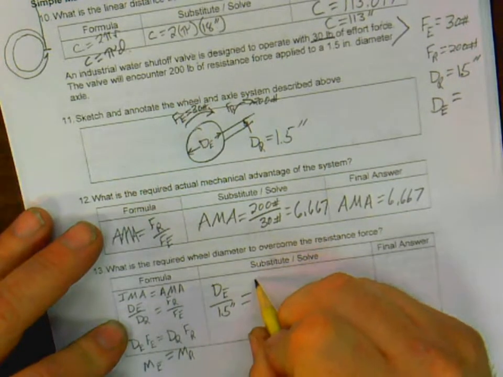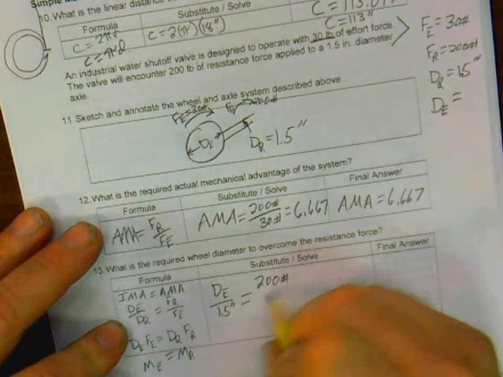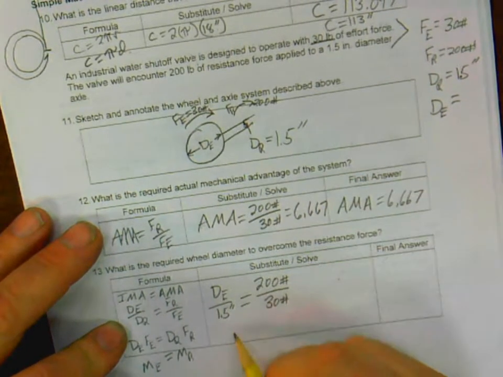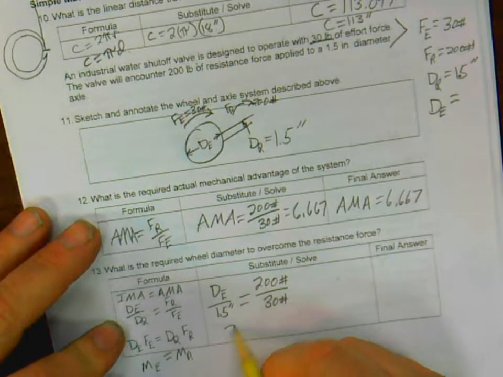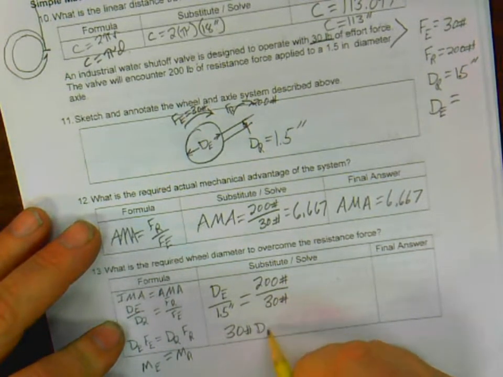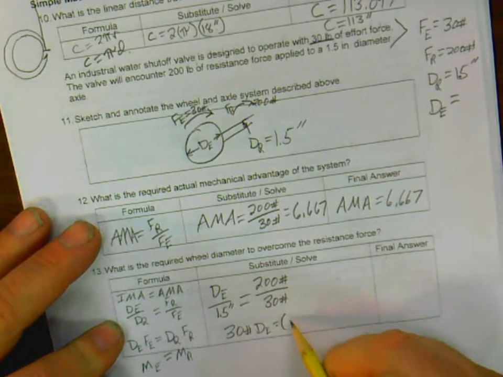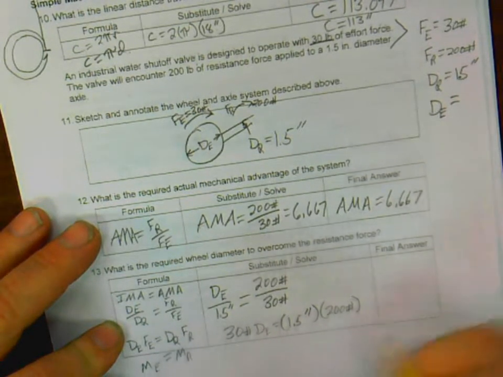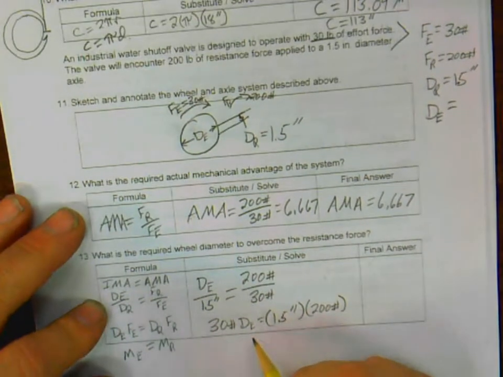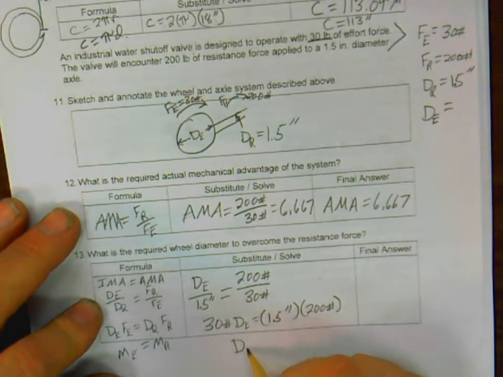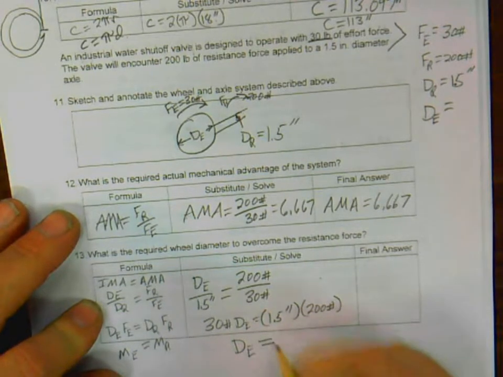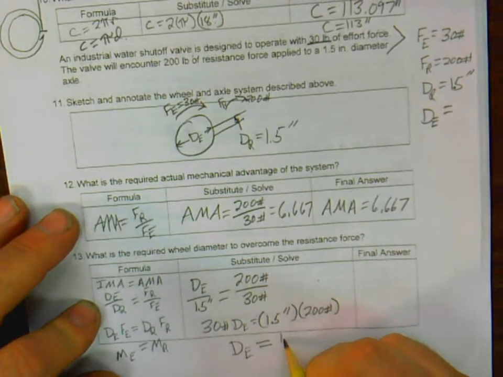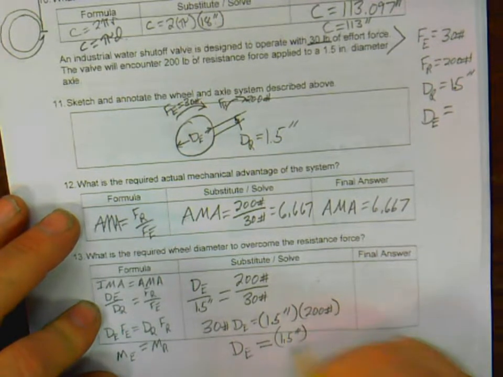Okay, now I need DE by itself. So my algebra here, again, DE, I've got to take both sides of the equation and divide by 30 pounds. So I'm going to get 1.5 inches times 200 pounds divided by 30 pounds. And of course here, my pounds are going to be dropping off, so let's go ahead and plug this in. 1.5, this is just plug and chug here, times 200 equals 300, and we're going to divide that by 30, and that gives us a DE of 10 inches.